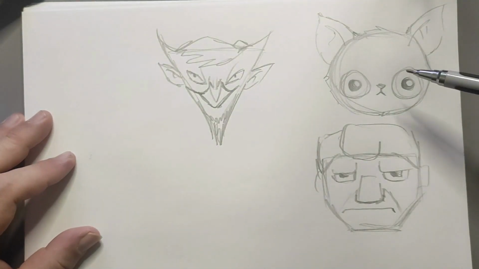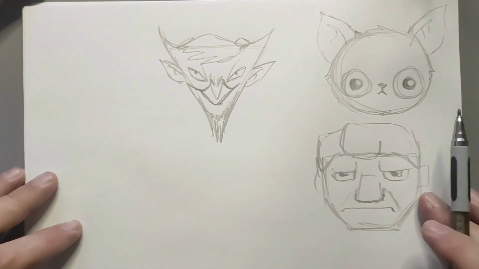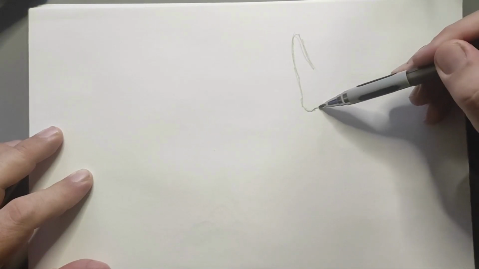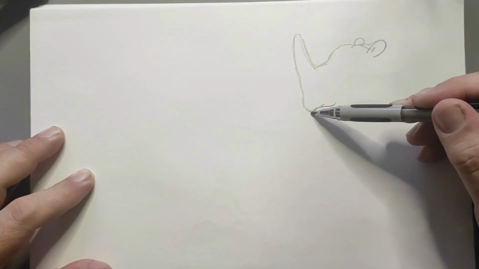Okay, so here are three faces, each made with different shapes. Obviously, let's do it with rhinos, which is admittedly a sentence I don't use very often, but let's do it with rhinos. So here is a rhino made out of round shapes, and he's going to look very non-threatening.